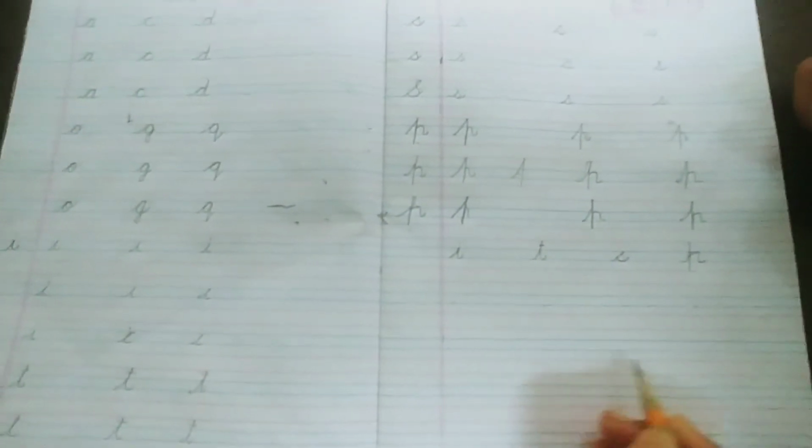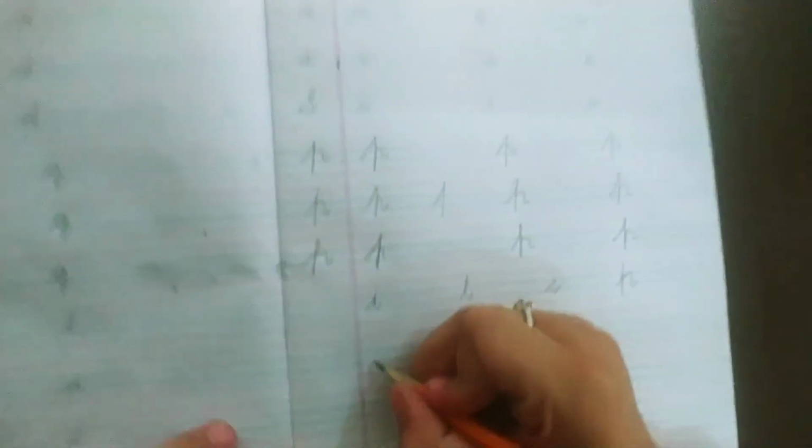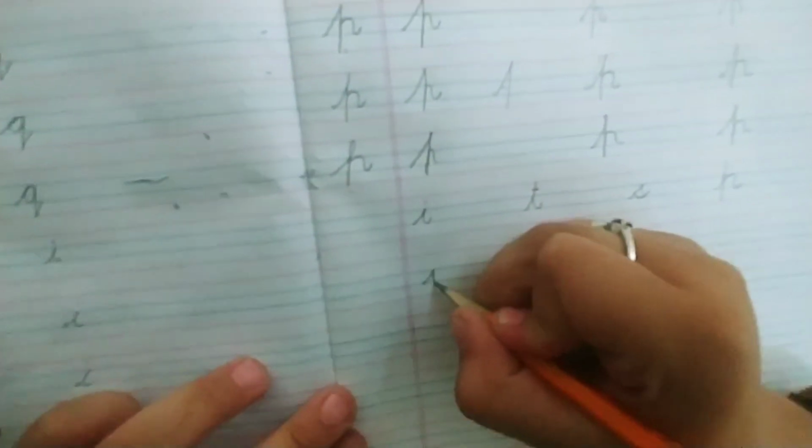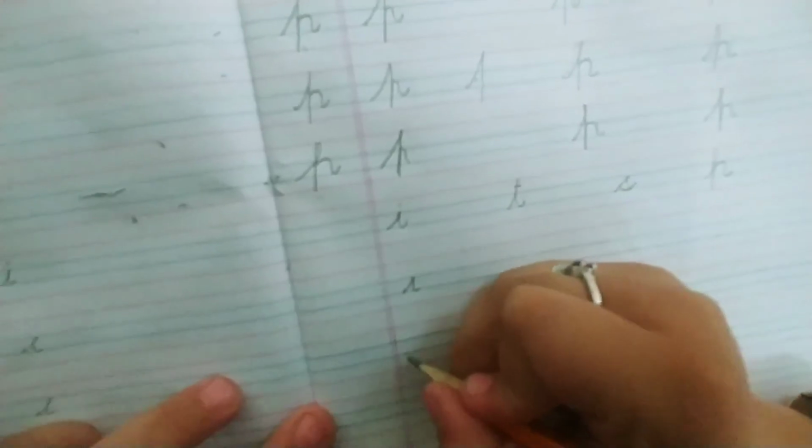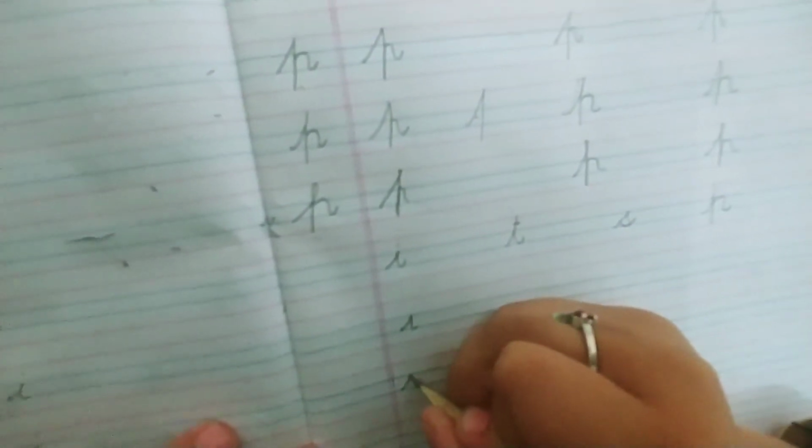Then at home, you practice 2 to 3 times. I will give you homework. Then you will be able to write more properly. Slowly. Don't rush. Very slowly.